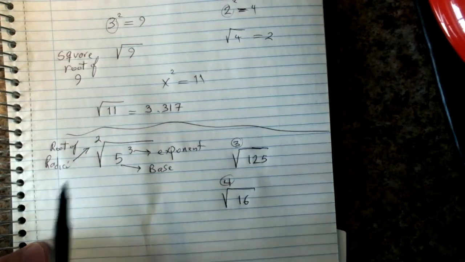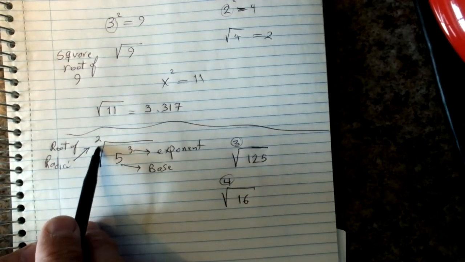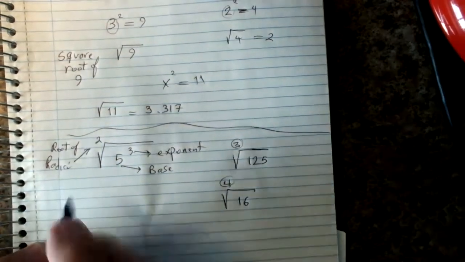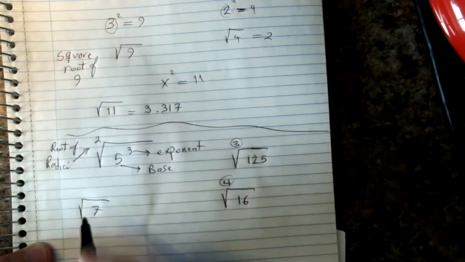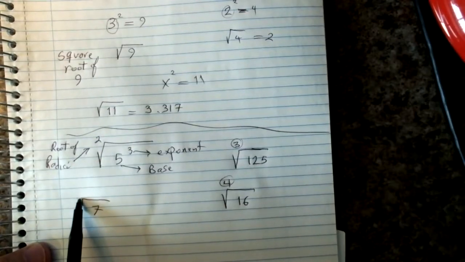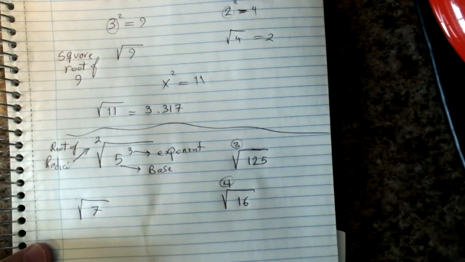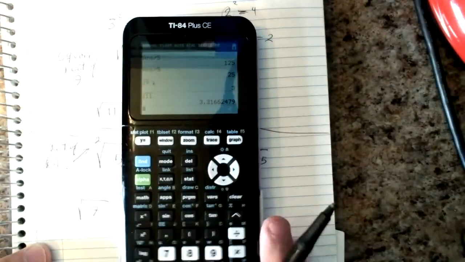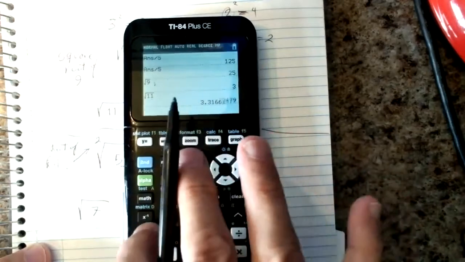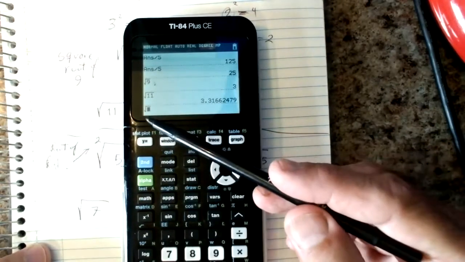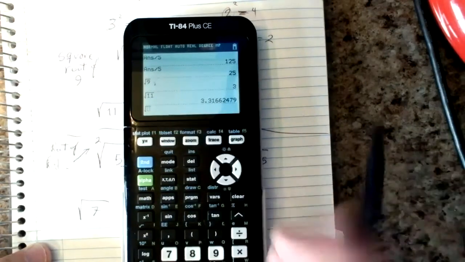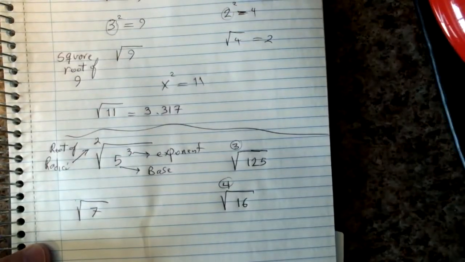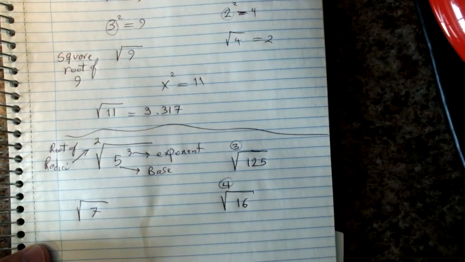Now, in the case of 2, if the root is 2, normally we don't have to write that. So if you see a radical and you don't see any number here, that means the root is 2. Because the radical on the calculator here, you see there is no root. When there is no root, it's always 2. Okay? All right.